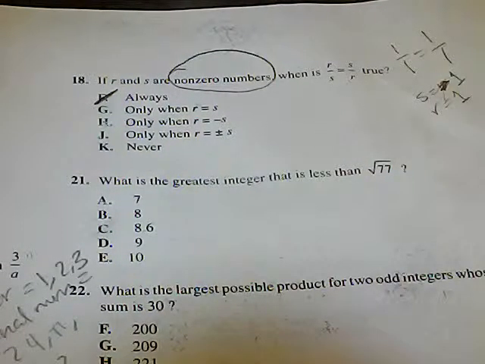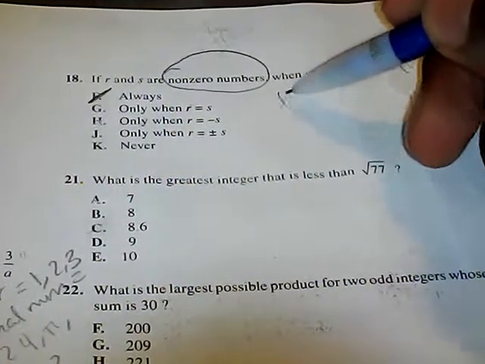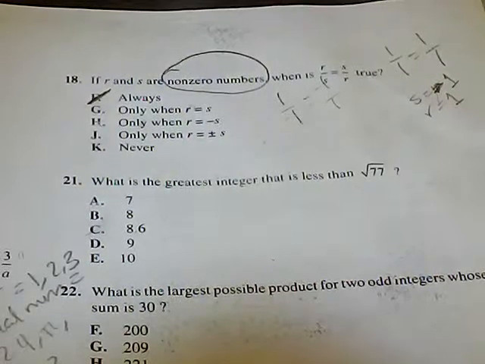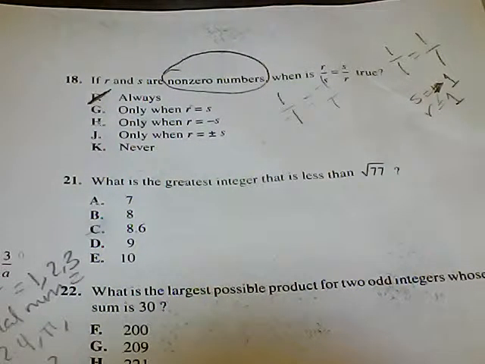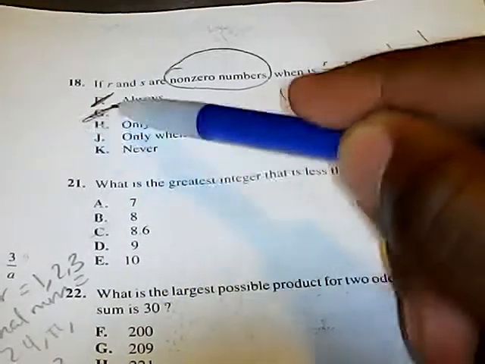Only when R equals S. Let's think about that. Because the two numbers I chose, 1 and 1, fit the stipulation R equals S. However, it does not necessarily always have to be like this. If I were to plug in 1 for R, but negative 1 for S, I would get 1 over 1 equals negative 1 over 1, which we know would be the same answer, and is not. And in this answer choice, R does not equal S, so you cannot say this is always true. You cannot say only when this is a stipulation.